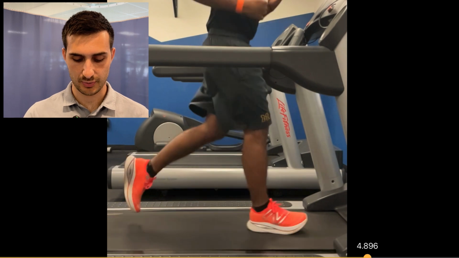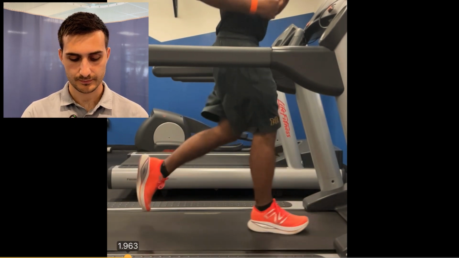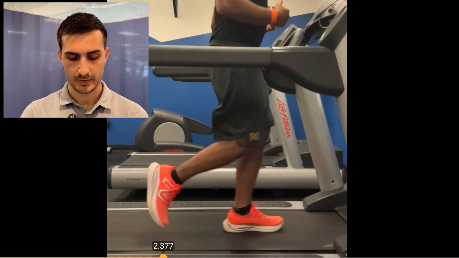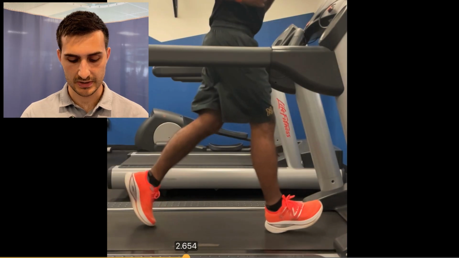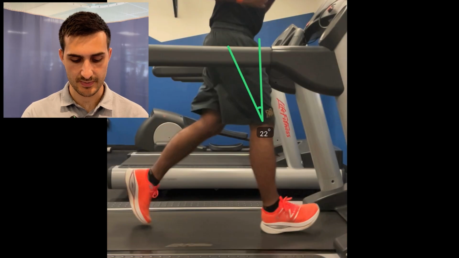Okay, so I'm going to let this play a little bit slower. We're just going to kind of watch it. Okay. So let's look at his right leg here. He swings his leg through, and then when his foot hits the ground, maybe about there or so. Okay, now we can start taking some measurements, looking at some angles.